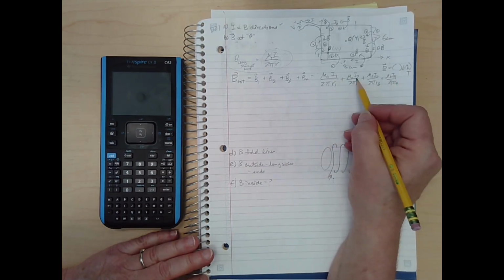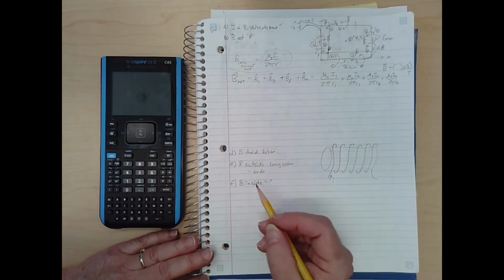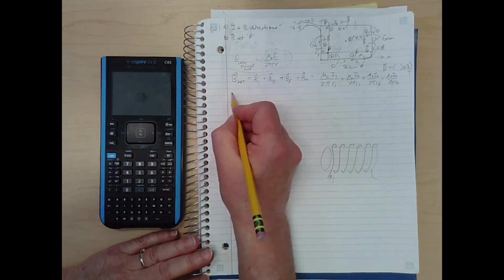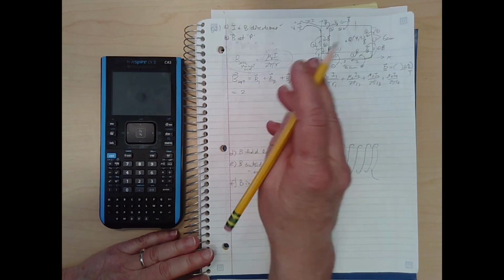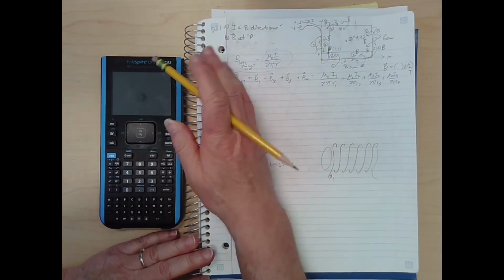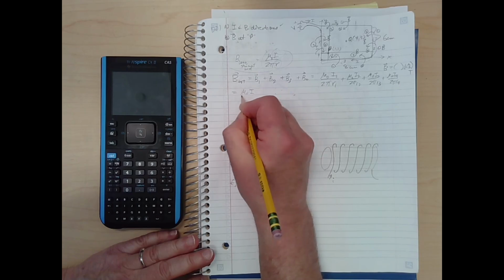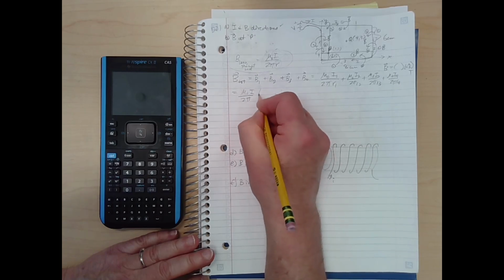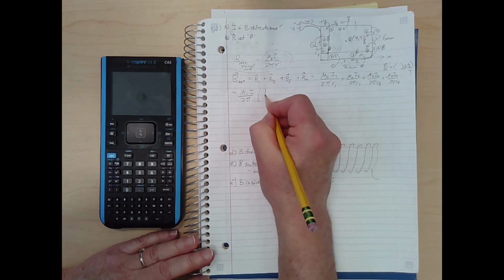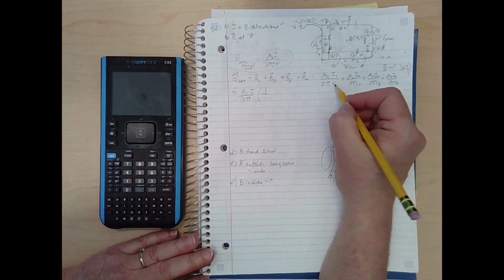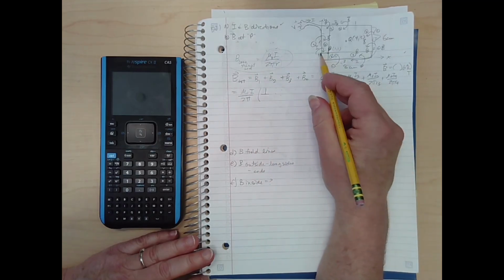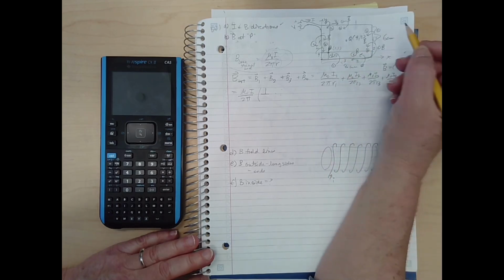And the I's are all the same because it's all the same wire just bending around the corners. And so we can do some factoring here. We've got mu naught I over 2 pi times 1 over R1, which is the distance to wire 1.